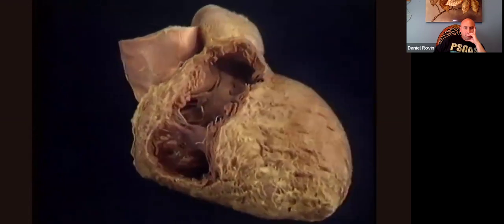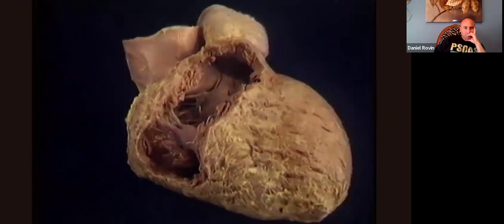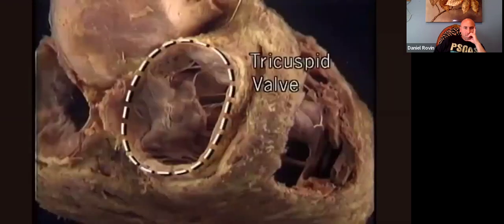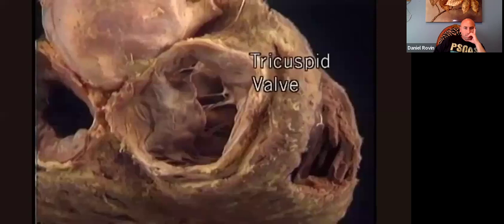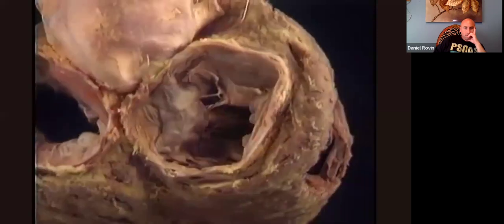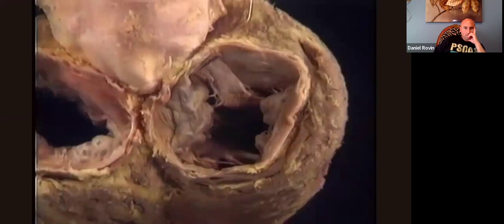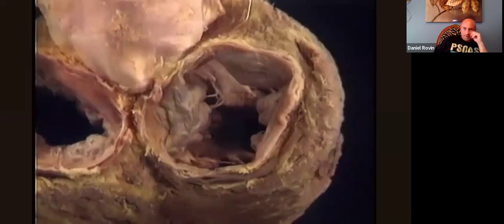Now let's take a look at the tricuspid valve and its appendages. The tricuspid valve is also called the right atrioventricular valve. It usually has 3 cusps, sometimes only 2. Here there are 3. They're known as the septal, anterior, and posterior cusps. The posterior cusp is partly out of sight.